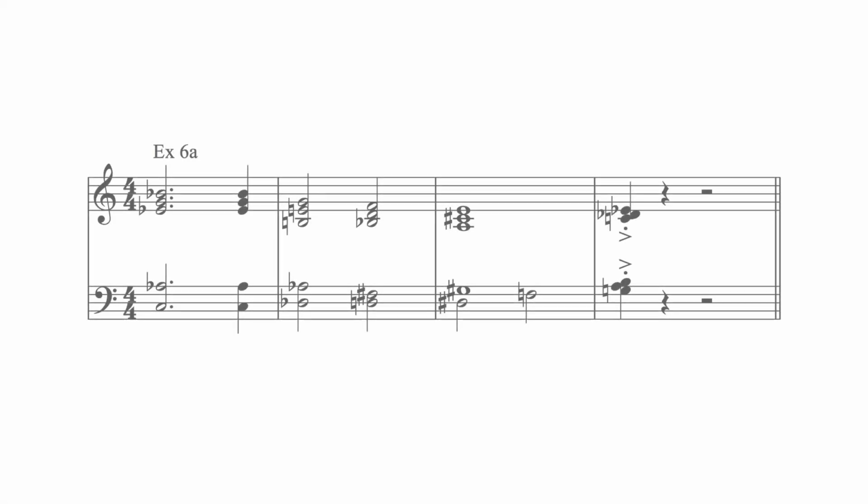Another thing we can do with chords in seconds is we can use them percussively. In other words, we can use them as punctuation. This is kind of useful even in contexts which aren't generally in seconds. For example, let's listen to example 6a.